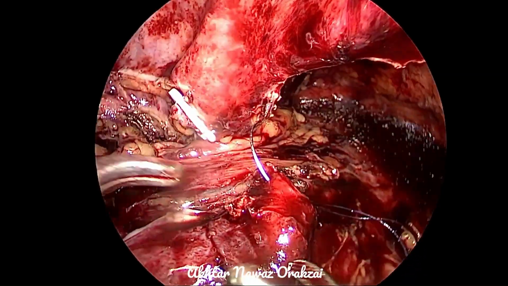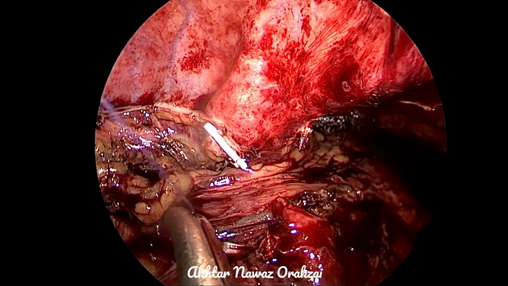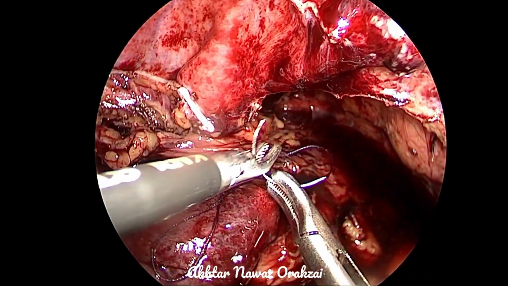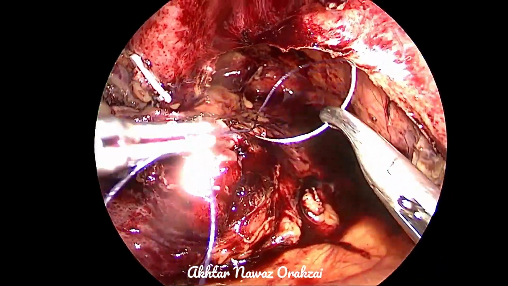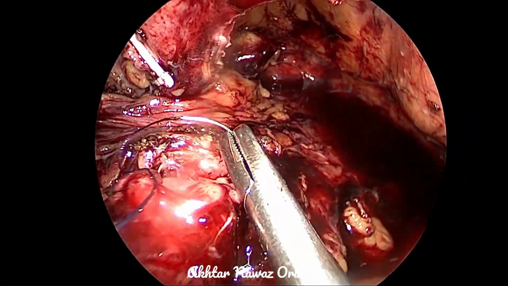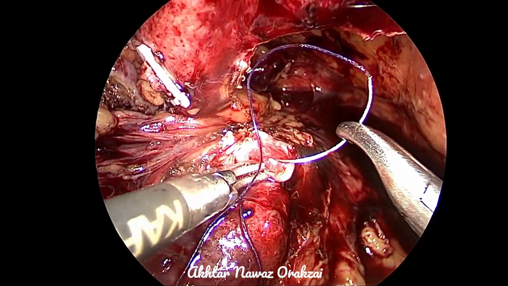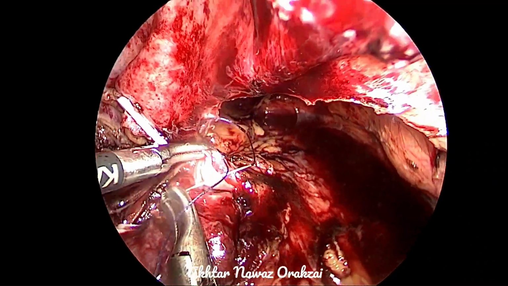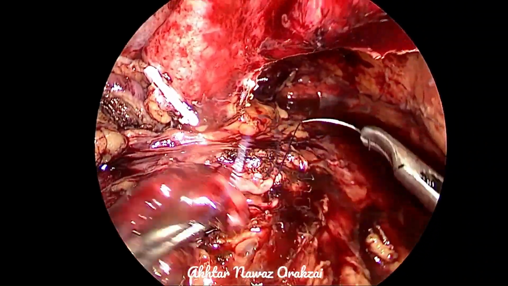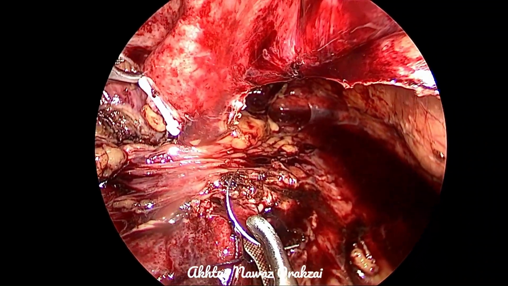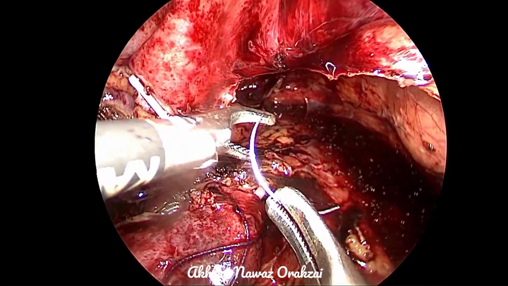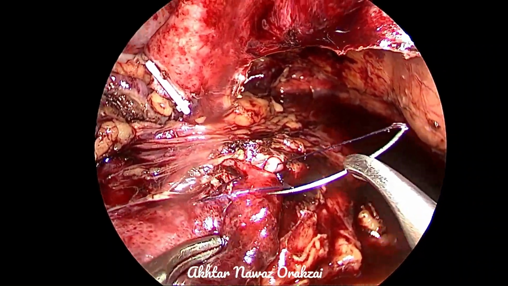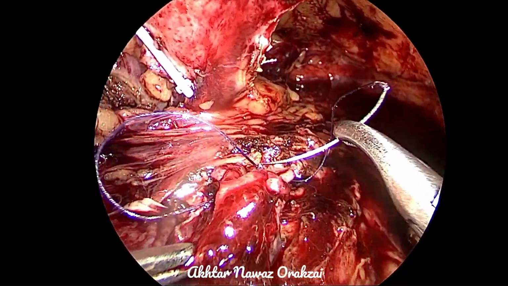Four interrupted sutures can also be taken, one at the apex, one at the corner, and 2 on the left and lateral wall. But continuous suturing can also have a watertight effect. Number 1. Number 2, repeated knotting is prevented.